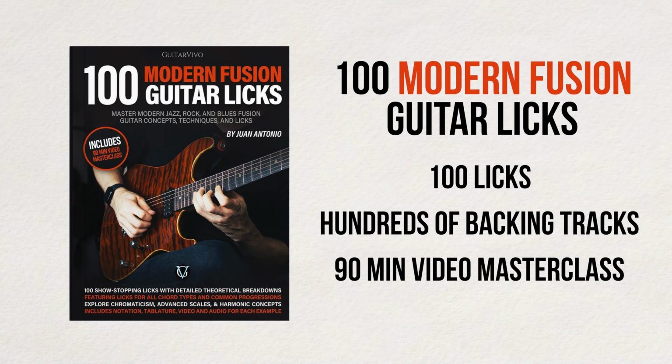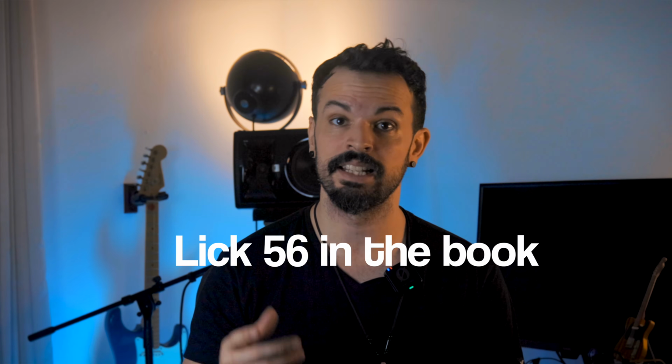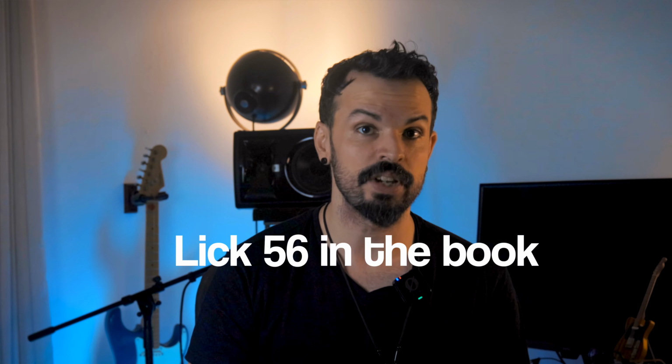Now, I actually use this approach quite a bit on most of the licks in my book, 100 Modern Fusion Guitar Licks. And that's actually where I got the lick that I just showed you guys, where it's applying these different chord scales. Another thing I really used a lot on this book is the next topic, substitution.